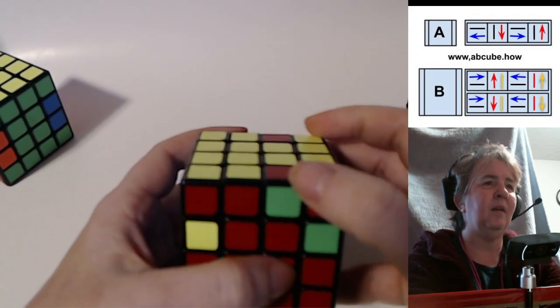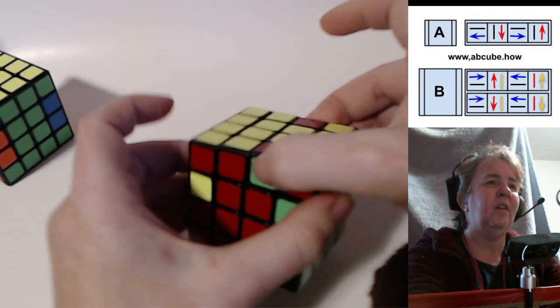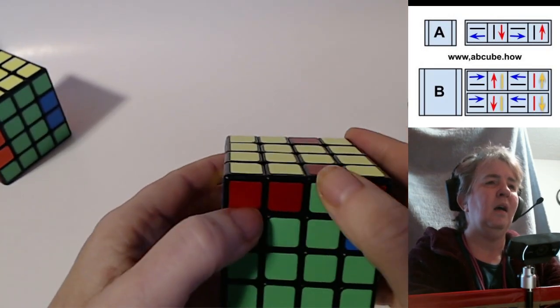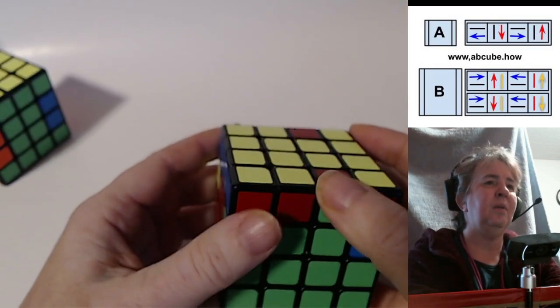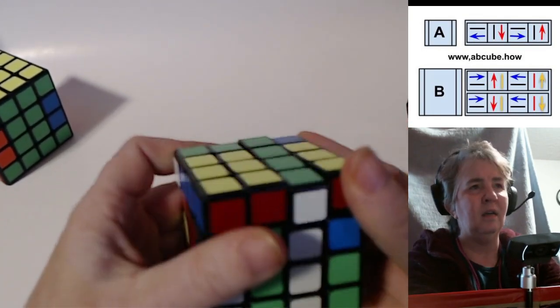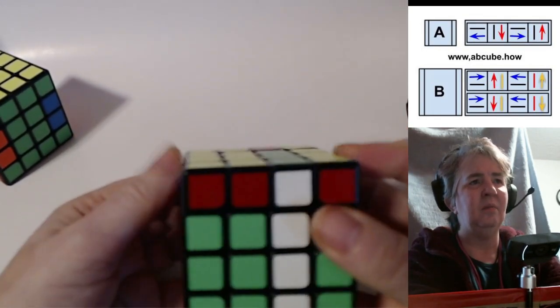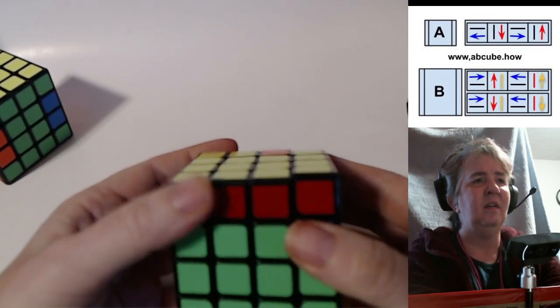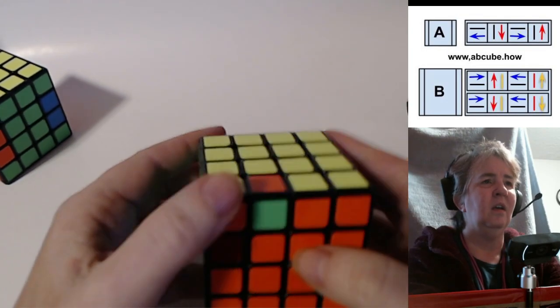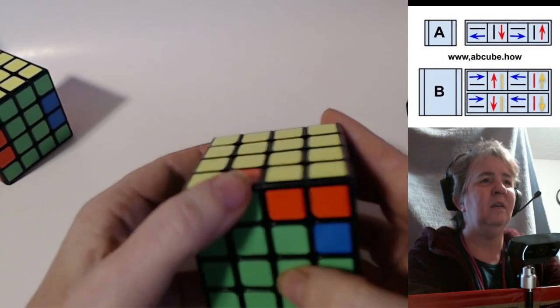Now we're working with the red and green. Rotate the green corners to the front, the bottom. Red is this direction, so we move it away, up, back, up, away, down, back, down. Set the top. Now one more piece here. Move it over to here.